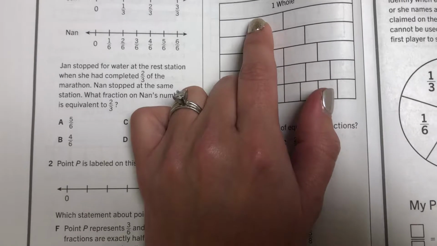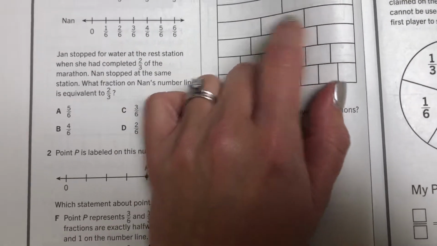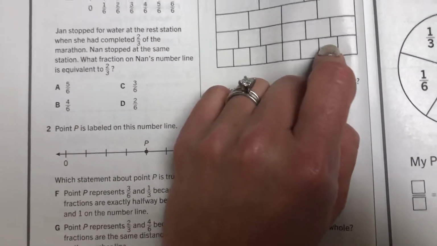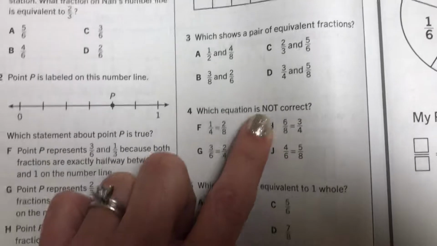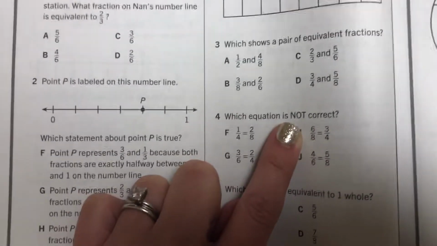So, for example, number 4, which equation is not correct? First thing I've got to do here is label my model. I need to label my fraction pieces, 1/2, 1/2, 1/3, 1/3, 1/3, and so on all the way through my eighths. That would be step 1. Step 2, I've got to look and locate, what am I trying to figure out? I'm looking for which one is not correct.